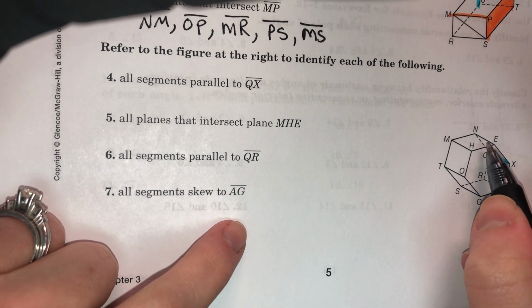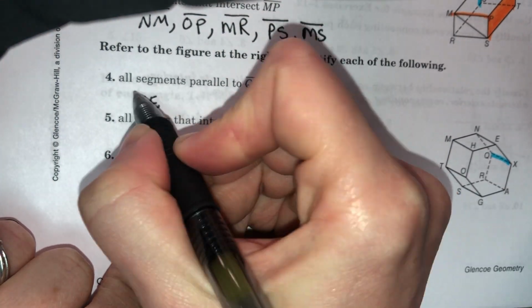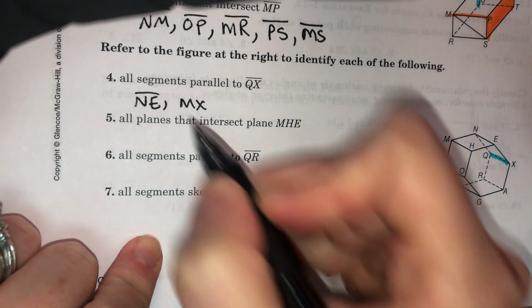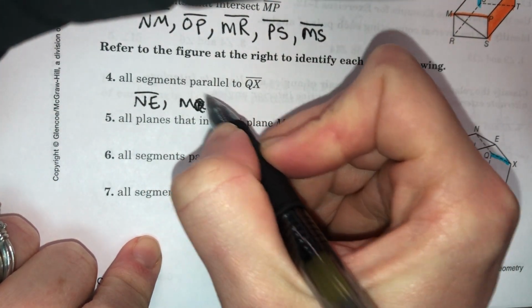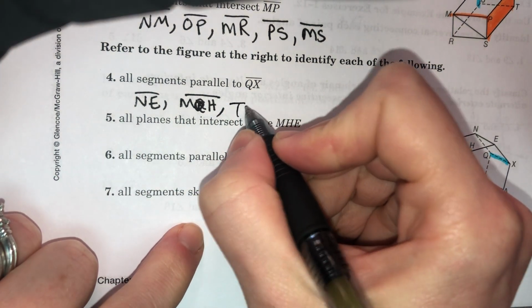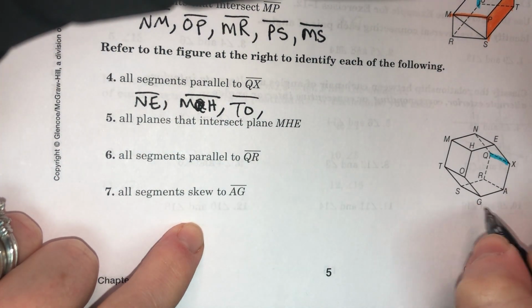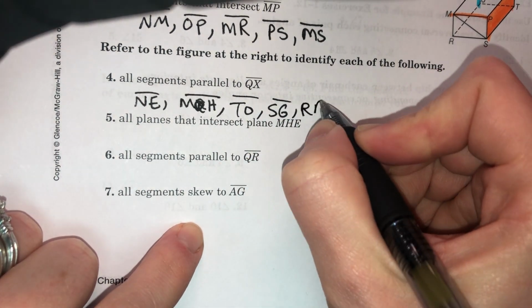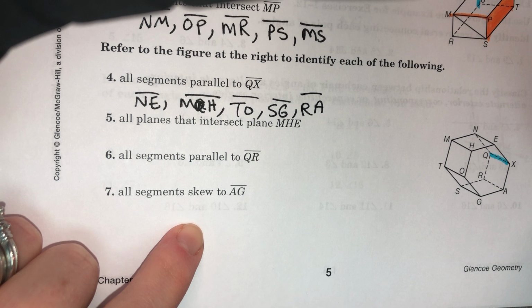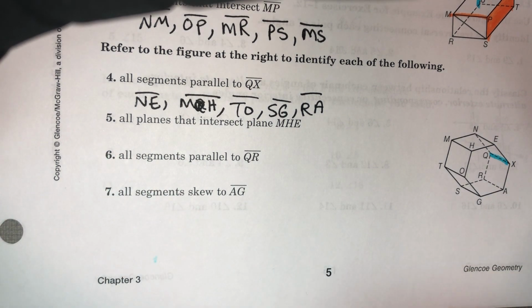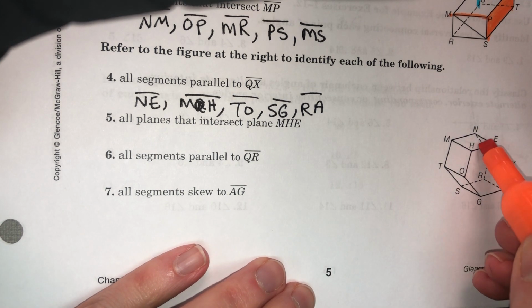Well, this one above it, NE, and then MH. Oops, sorry, I wrote the wrong thing. MH, TO, SG, and RA.